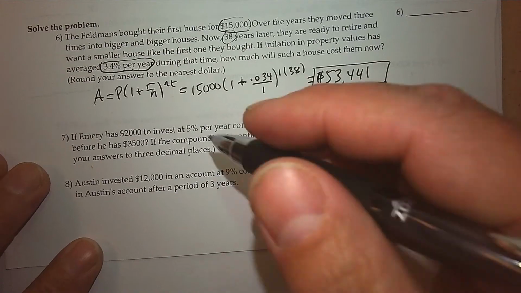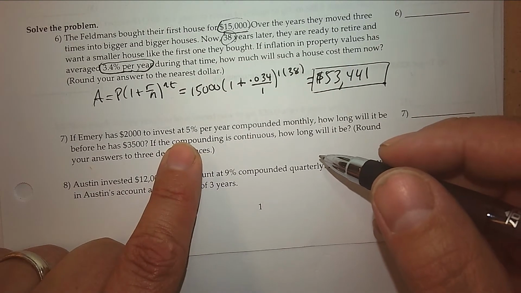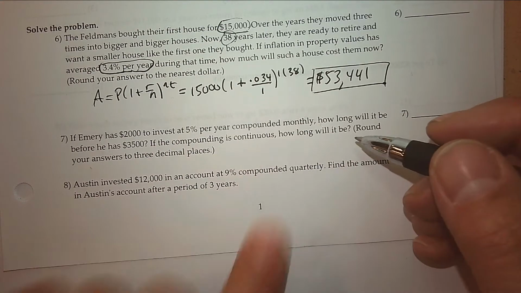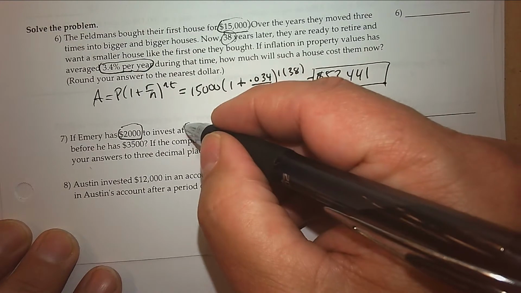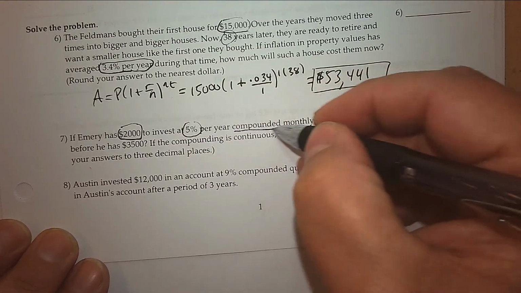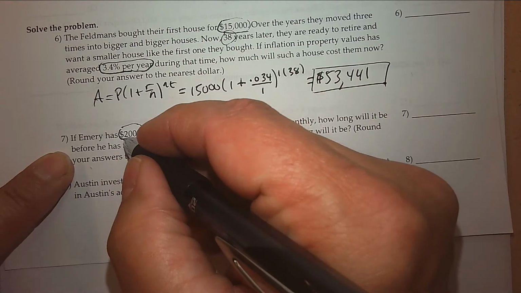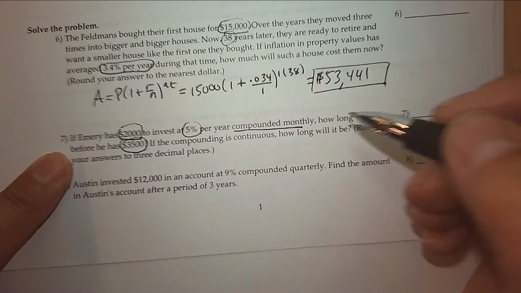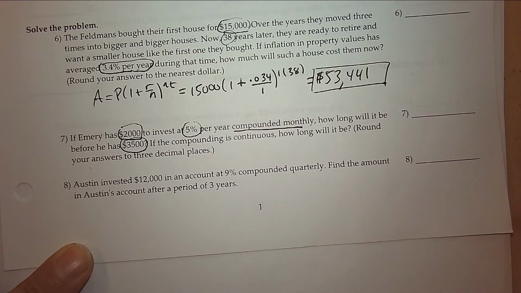If Emory has $2,000 to invest at 5% per year compounded monthly, so we have $2,000 as the beginning amount, 5%, and it's compounded monthly. That tells me the formula. How long will it be before he has $3,500? That's the end amount. If the compounding is continuous, how long? So there are actually two different questions here.